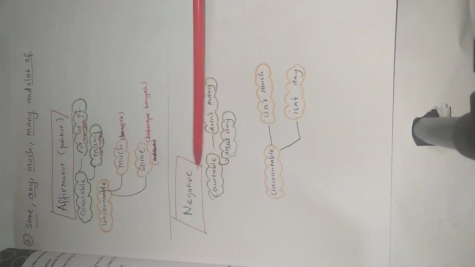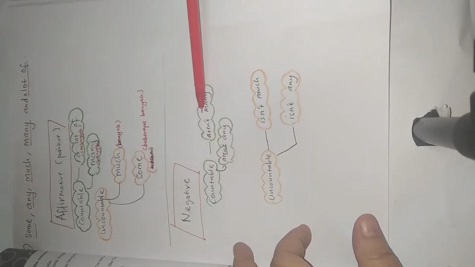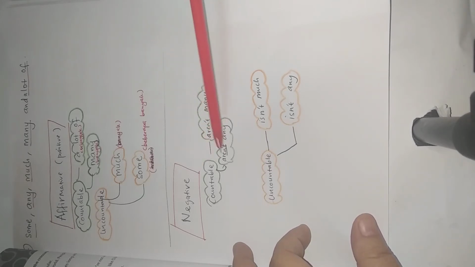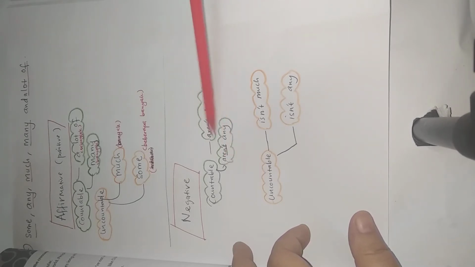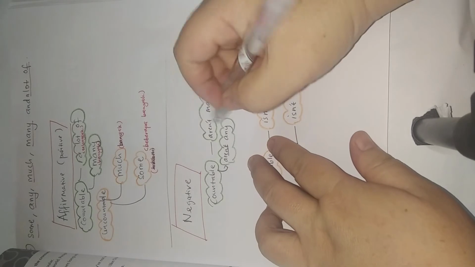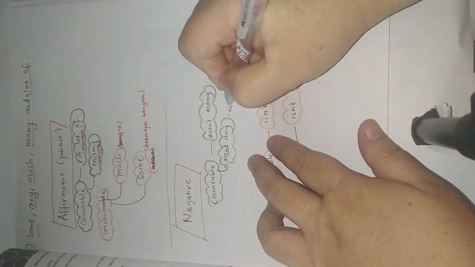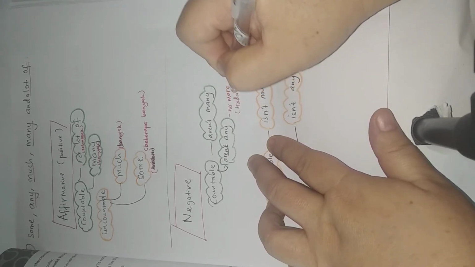For negative, countable: are not many, or aren't many, or are not any. Are not any means nothing, no more. Are not many or are not any means no more, sudah tiada, or no more.